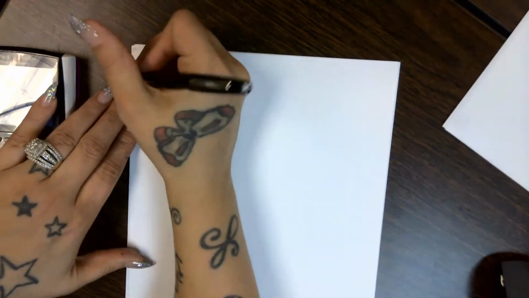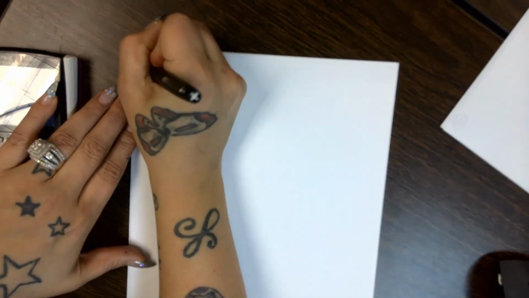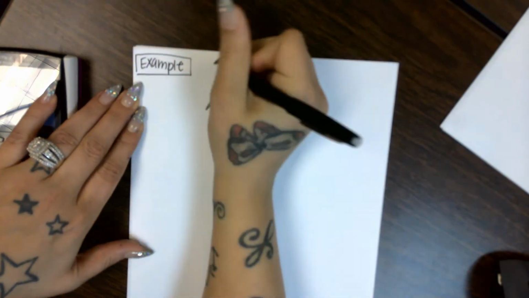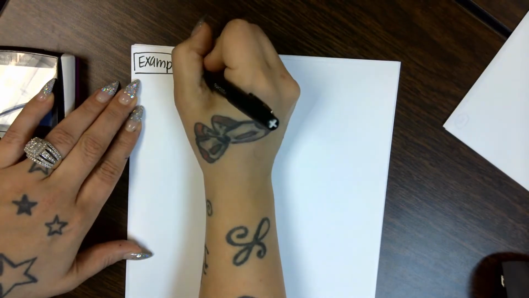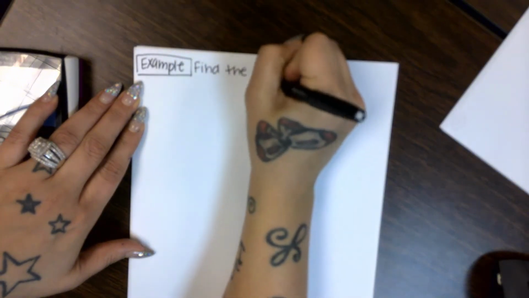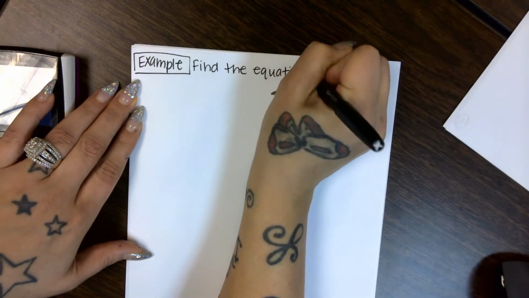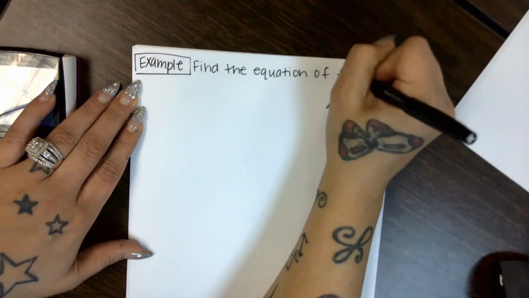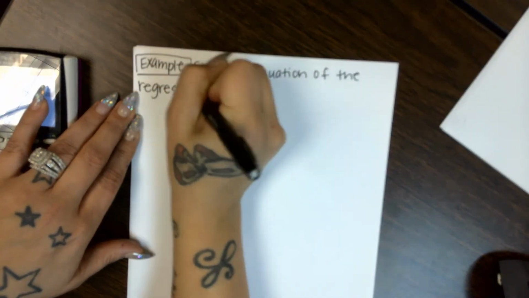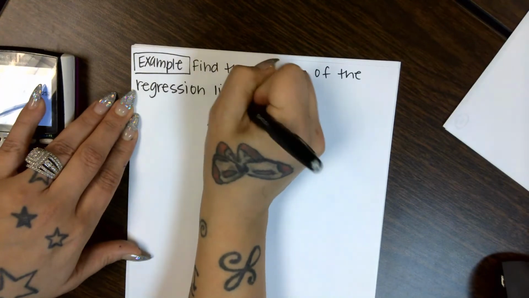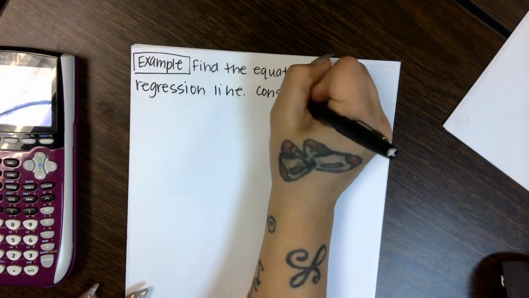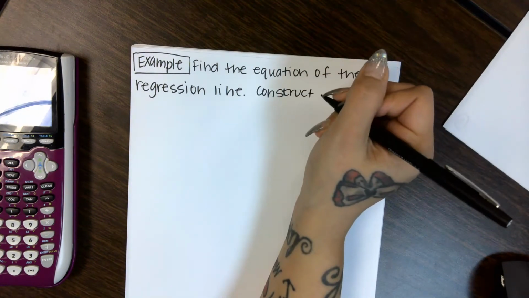Okay, homework example. Okay, so find the equation of the regression line. Construct, and we're not actually going to do this one, the little direction right here.